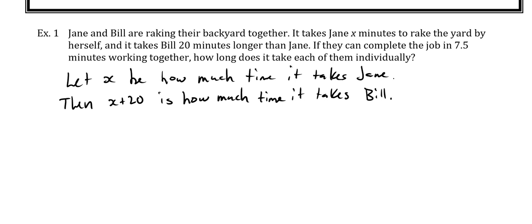So 1 over 10 would be like 1 minute's worth of work. Because she does 1/10 and then another 10th and another 10th, and she does it 10 times and she's done the whole job. 1 over 10 is 1 minute of her working.